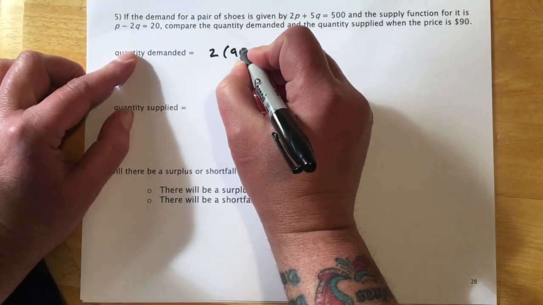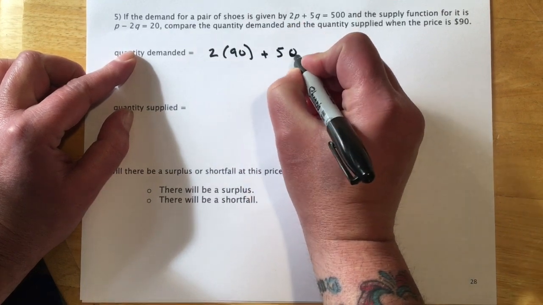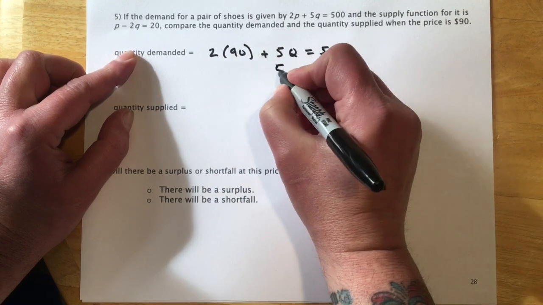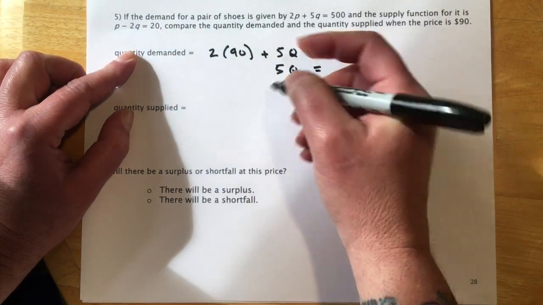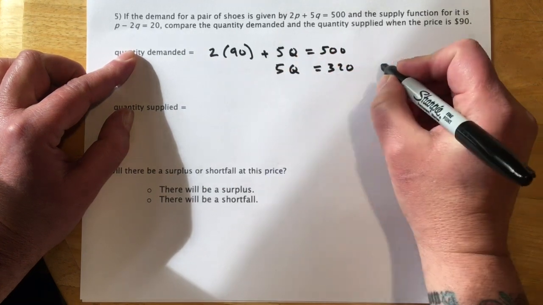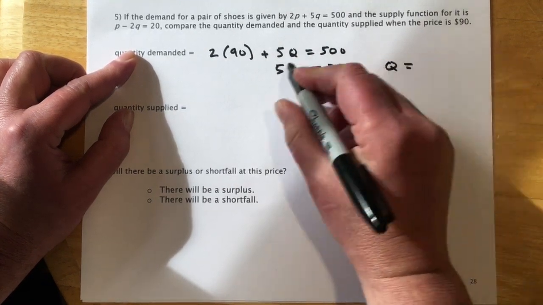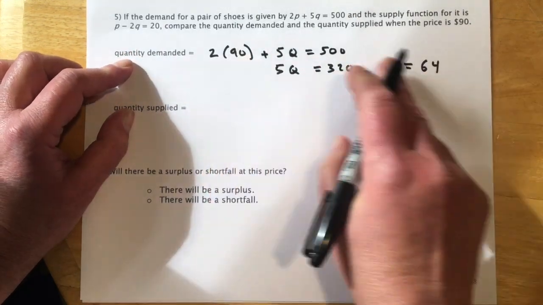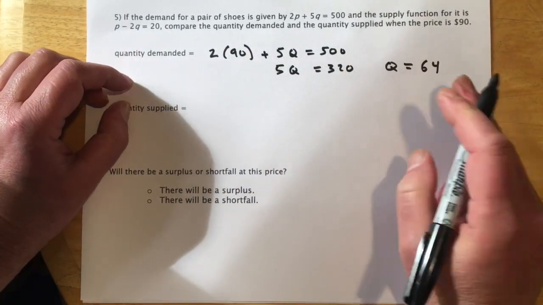So 2 times 90 is our price, and then we'll figure out what quantity goes with that. So 5q equals, this will be 180, bring that over, and it makes 320, and then divide by 5, and that makes the quantity 64. So at $90, 64 pairs are demanded.